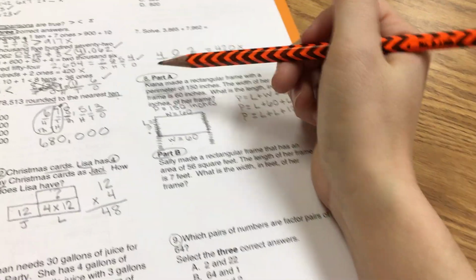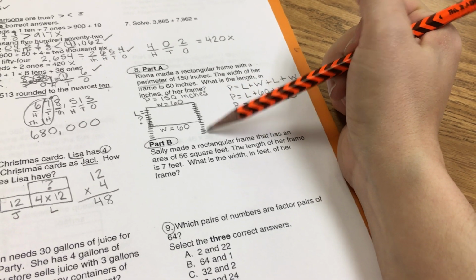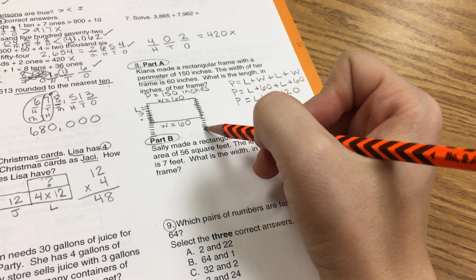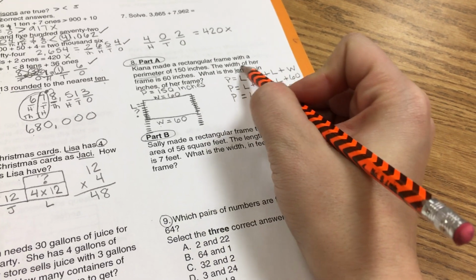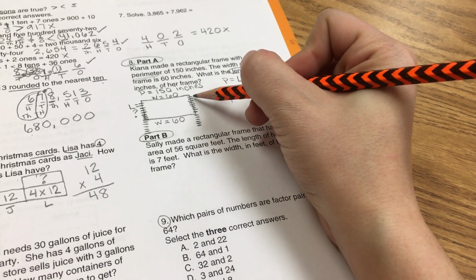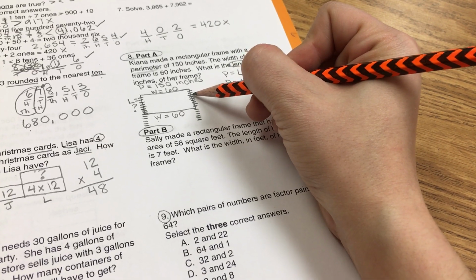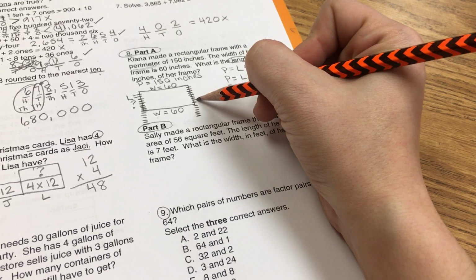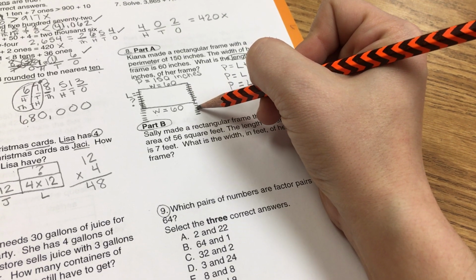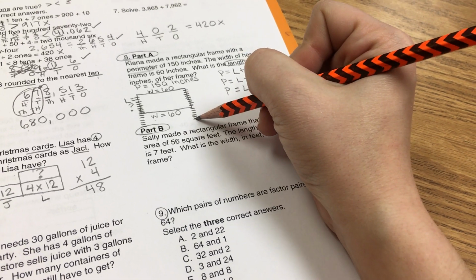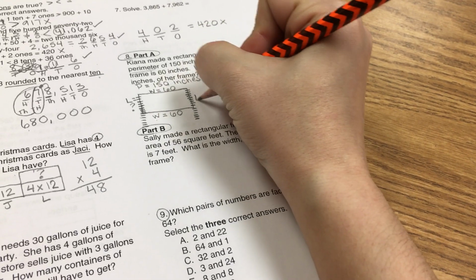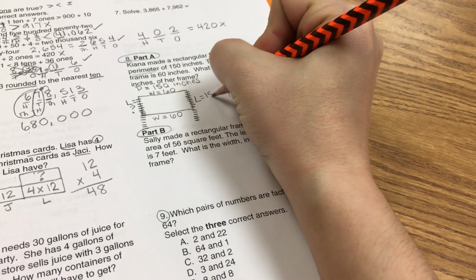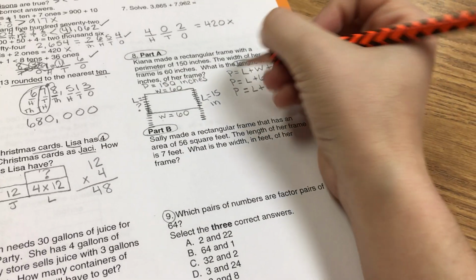After you make your tick marks, you count up one side because we just want to find the length. So we have 1, 2, 3, 4, 5, 6, 7, 8, 9, 10, 11, 12, 13, 14, 15. So that means our length would be equal to 15 inches.